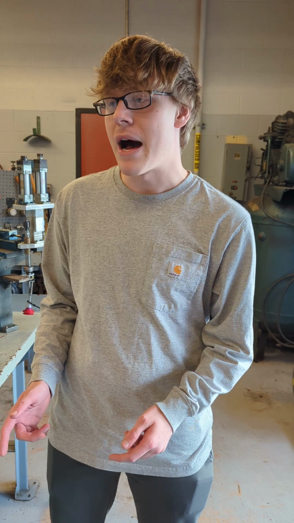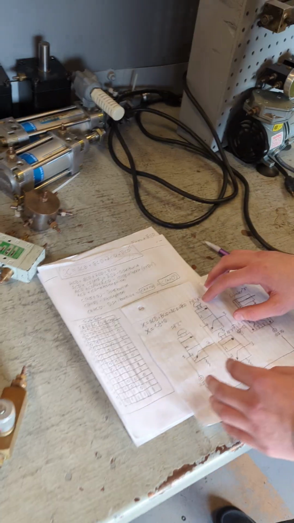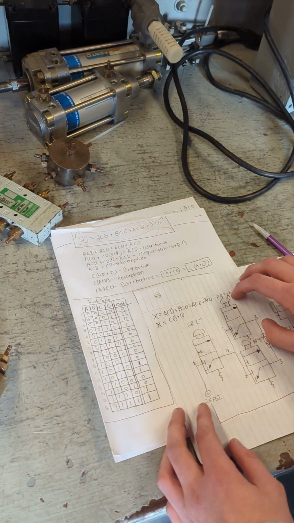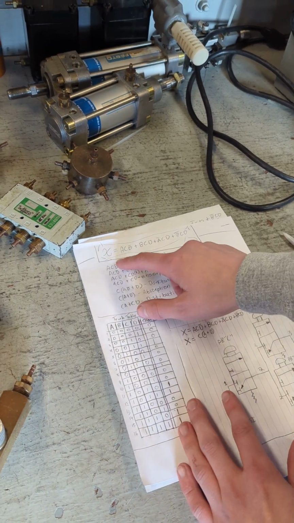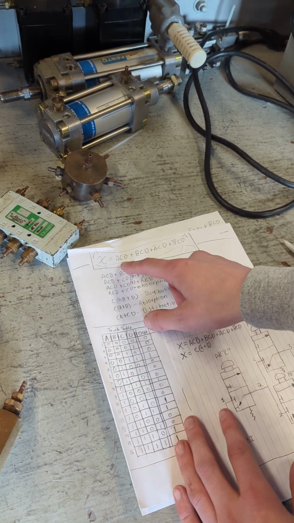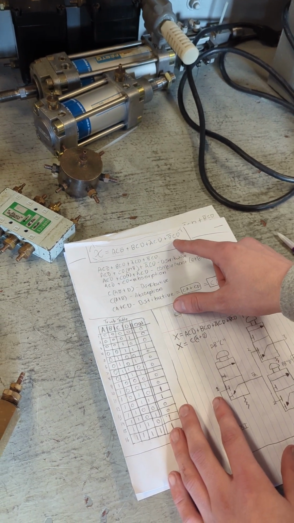My lab partner Brendan just went through the physical pneumatic circuit that we have over here. I'm going to go ahead and show you guys what we have on paper. The first thing that he was talking about in the beginning of that video was that we were given a Boolean expression to build the circuit off of. This was our Boolean expression given: AC not D, or BCD, or not ACD, or not BCD.